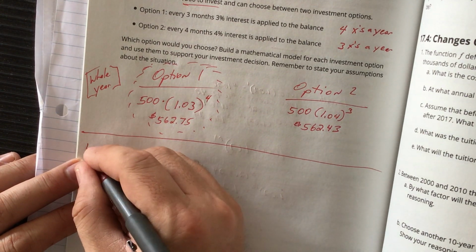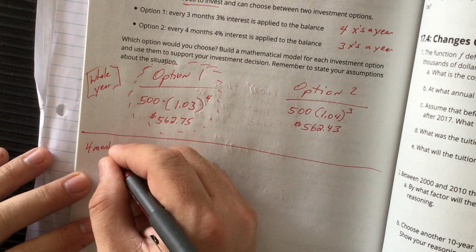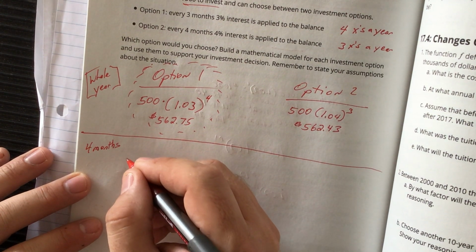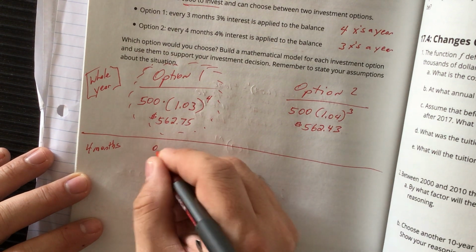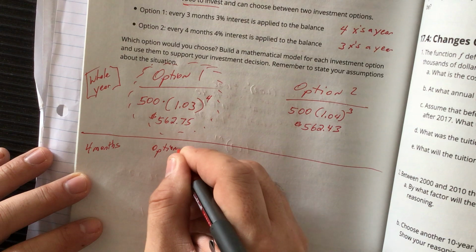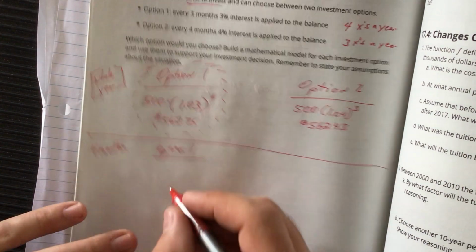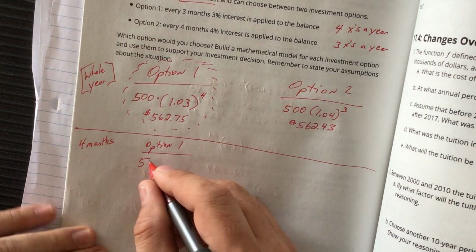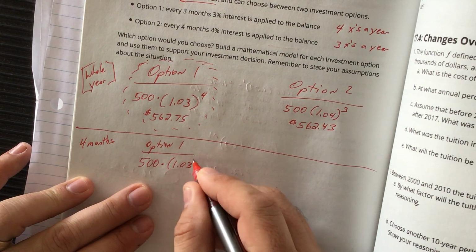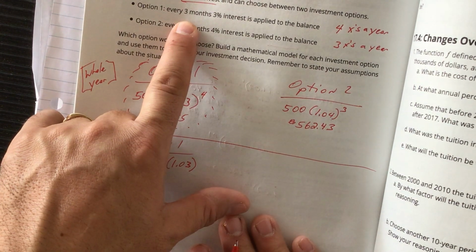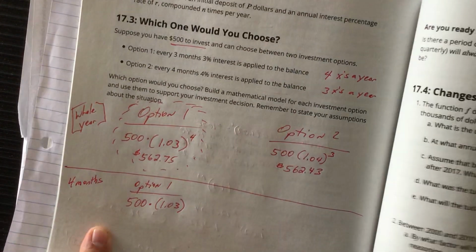Let's check if I only have it in the bank for 4 months. Option 1. Let's check it. $500. 1.03 still. How many times will 3 months happen if I only have it invested for 4 months?